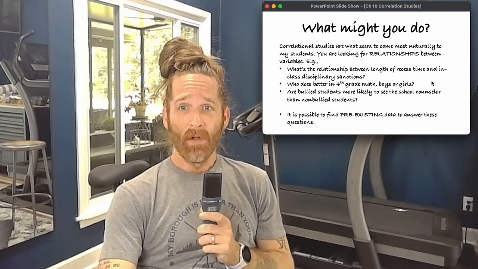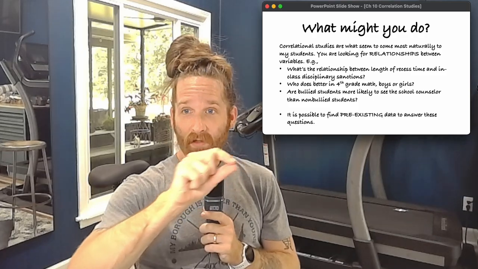So for example, the relationship between length of recess time and class disciplinary sanctions. You might find when you collect all of the data that short recess, like 10 to 20 minutes, and long recess, like 60 minutes plus, has no difference in class disciplinary sanctions. In other words, discipline is relatively constant, no matter how high or low recess time is. So that would be no relationship.